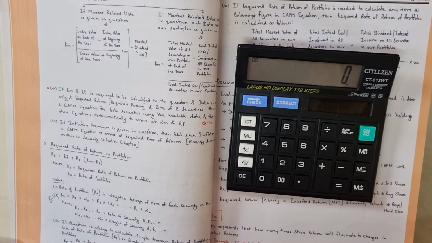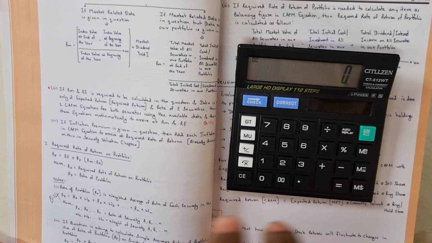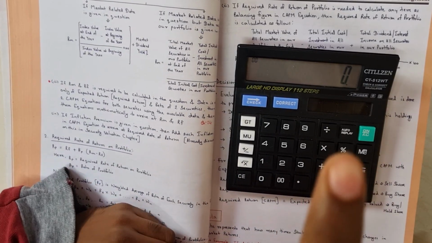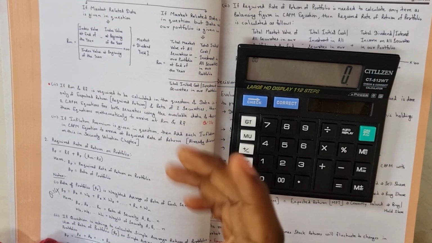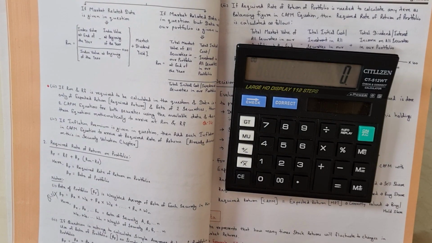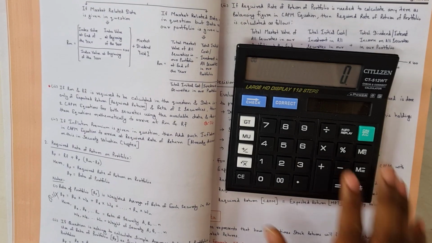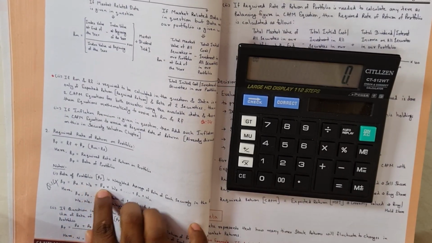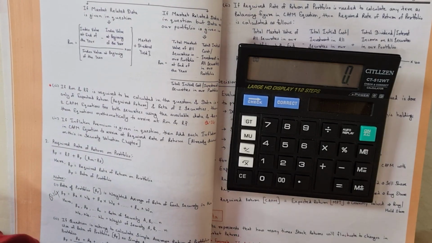What is required rate of return on portfolio? Simply, required rate of return of portfolio is equal to the risk-free rate plus beta of portfolio into (Rm minus Rf). Very simply you can calculate it. But what is beta of portfolio? Beta of portfolio is nothing but the weighted average of betas of all the securities in the portfolio, that is, beta of A into weight of A plus beta of B into weight of B, and so on up to beta of N into weight of N. Like that we can calculate beta of portfolio.